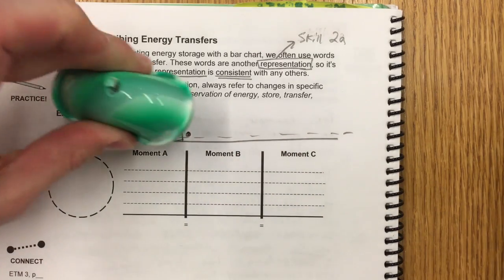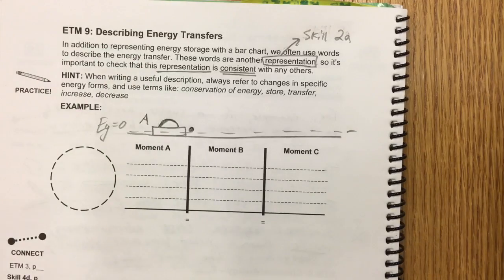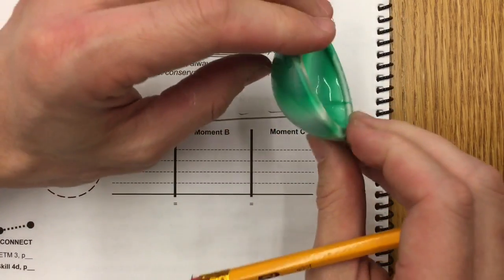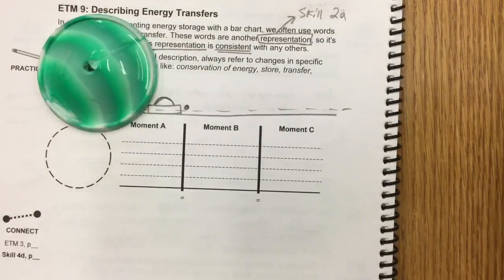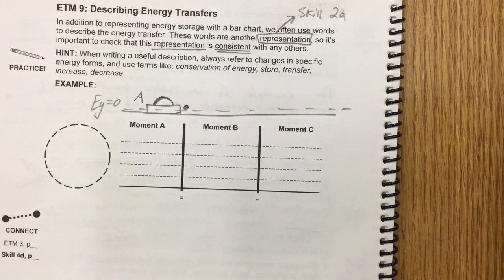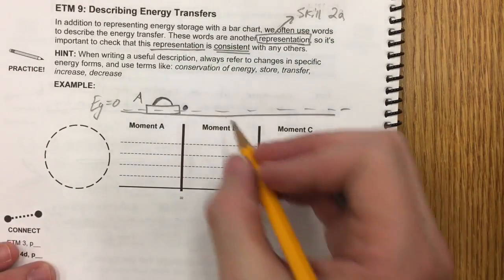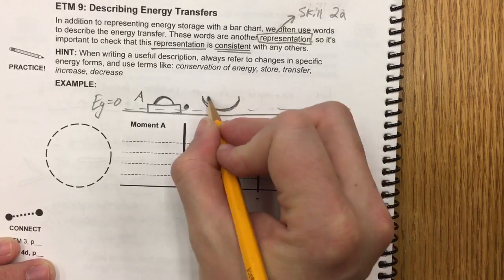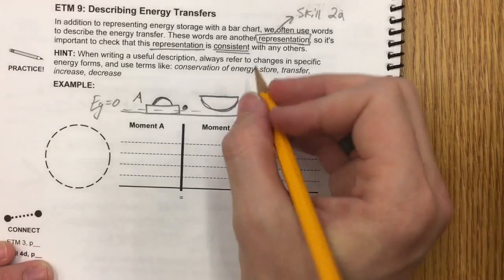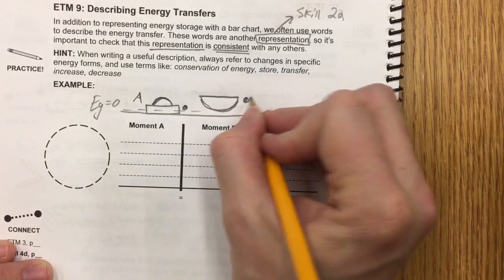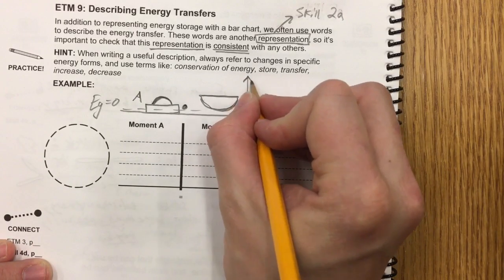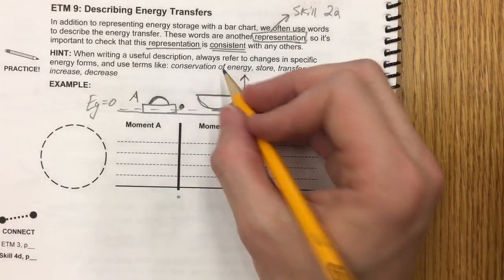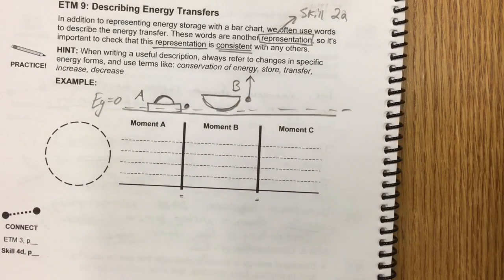From moment A to moment B, the popper pops up. We can see that happens, but it actually pushes against the table and it pops up. So we see that this popper has changed shape and it is now moving upwards. It is higher up off the EG equals 0 line, and it is moving upwards. So this is moment B.